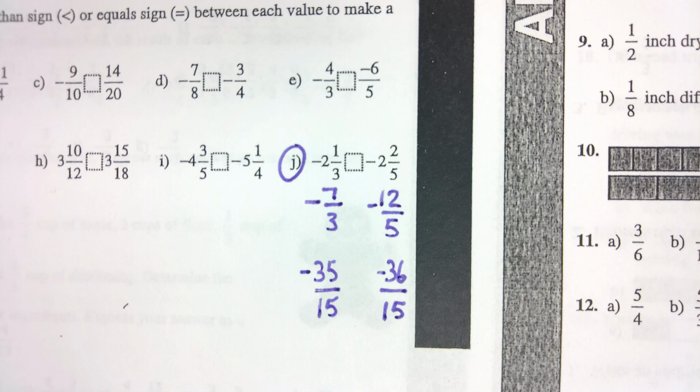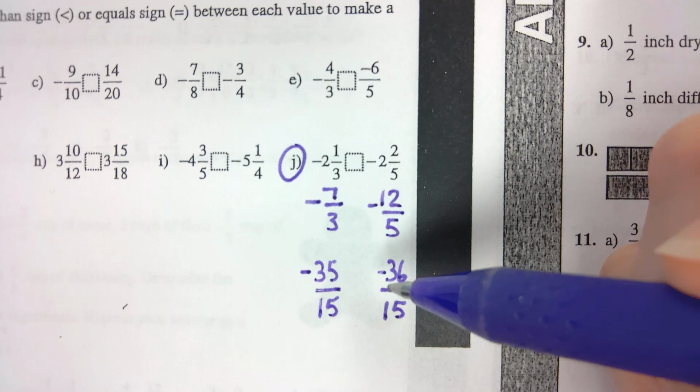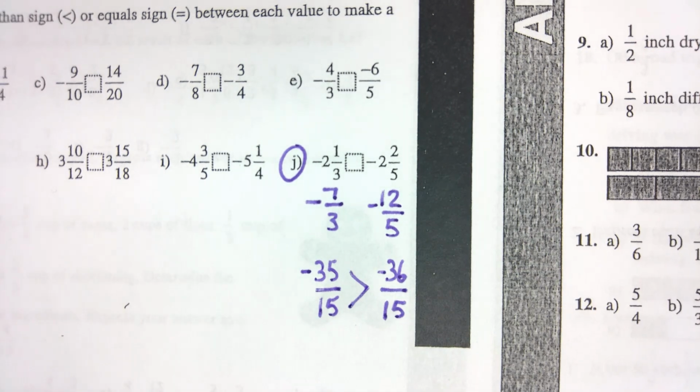So here's the tricky part, because it's negative. Which one is bigger then? Alvin? -35. Right, so the -35 is bigger because it's negative.